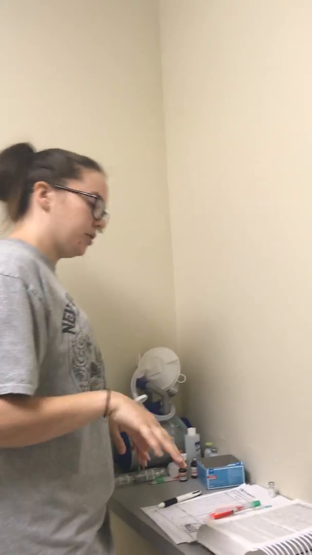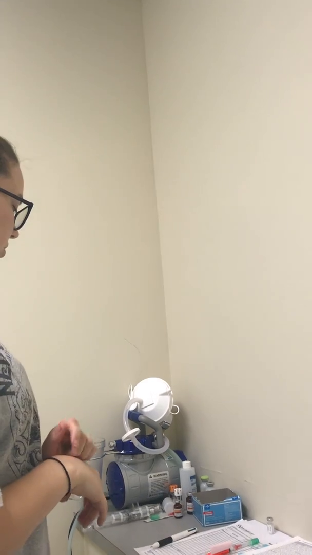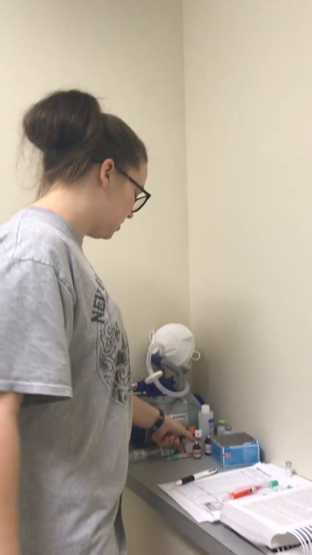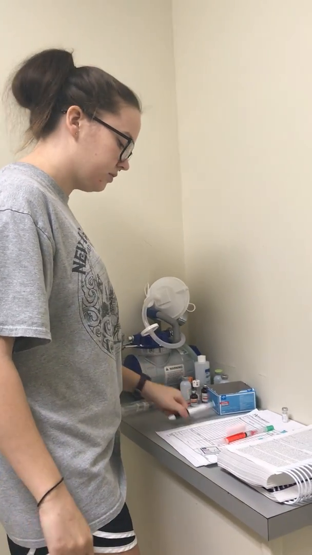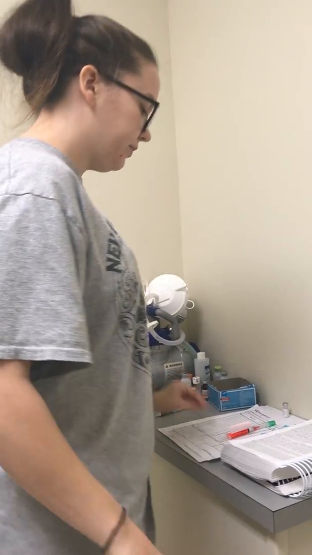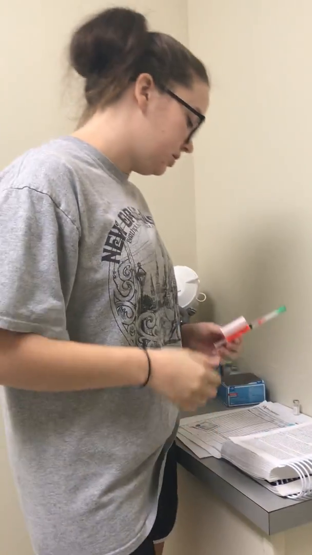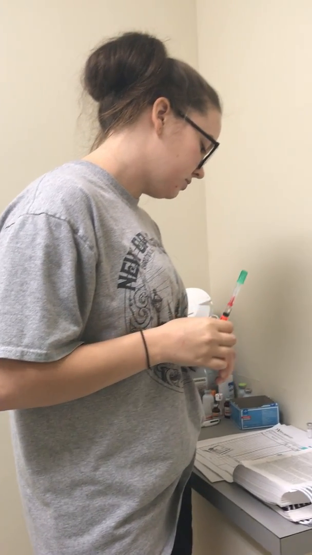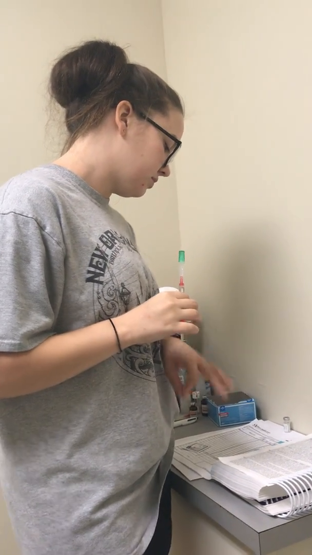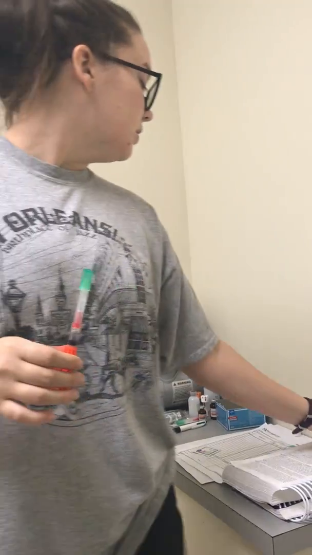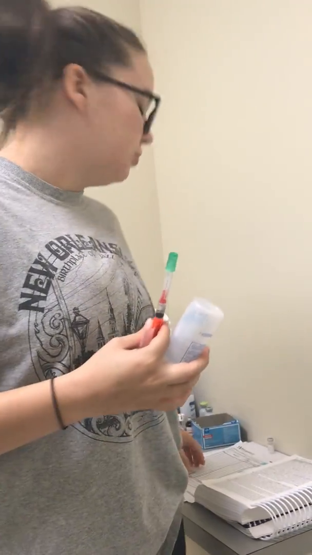Okay, so everything's appropriately labeled. I would put all my equipment up that I need to discard. Okay, then I would get my syringe. Then I would head over to my patient's room.